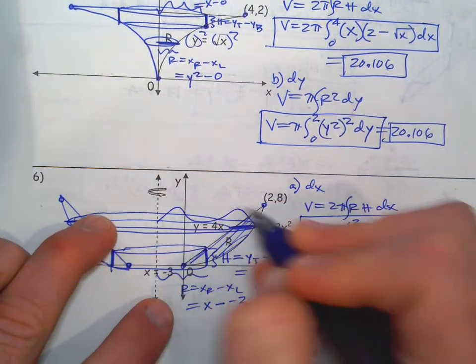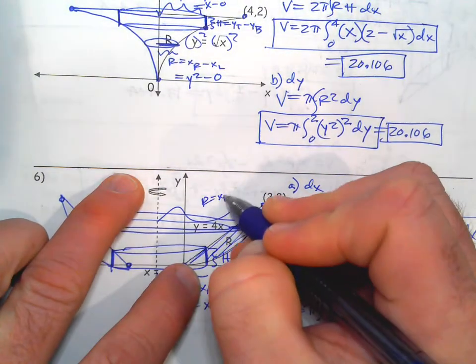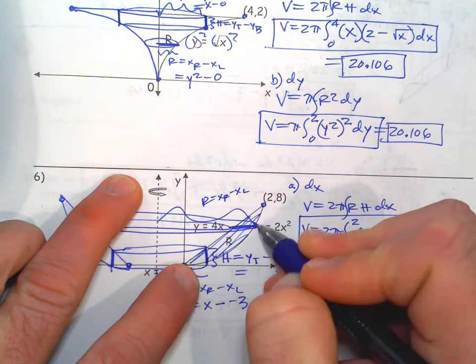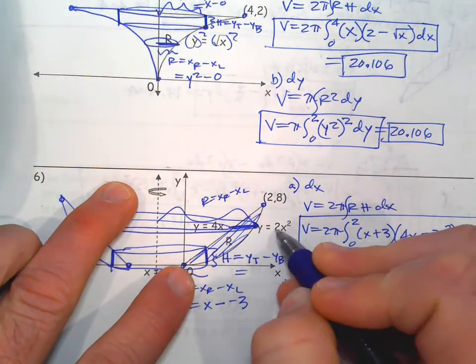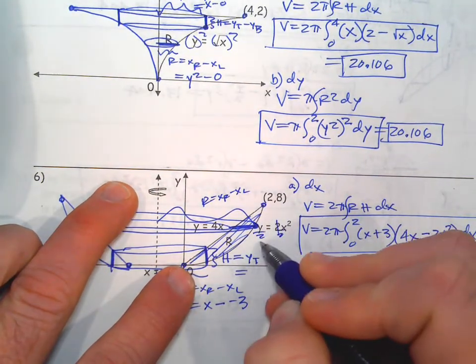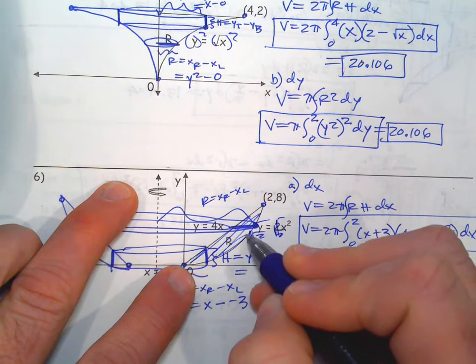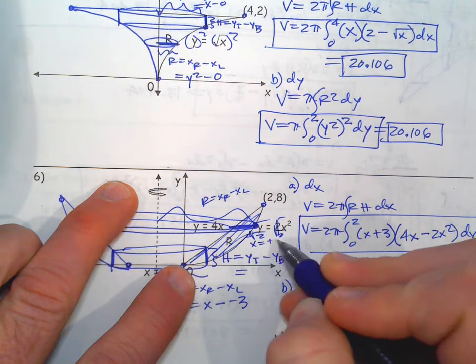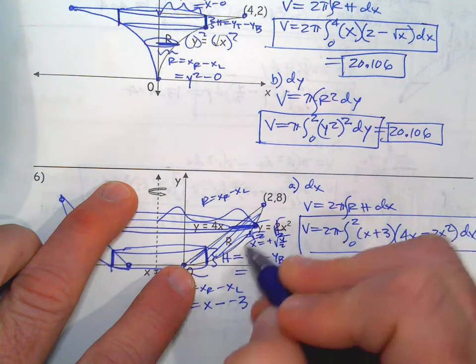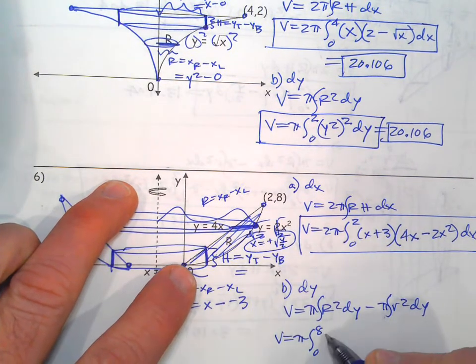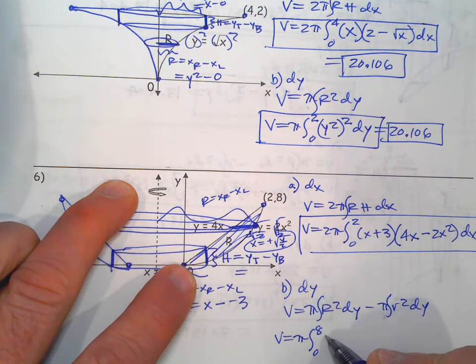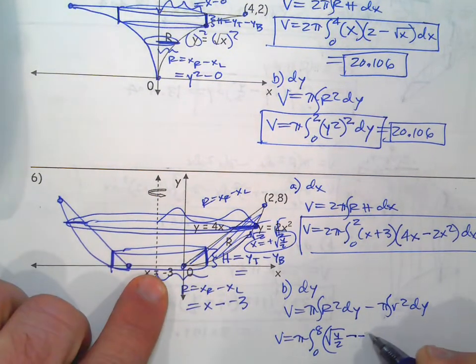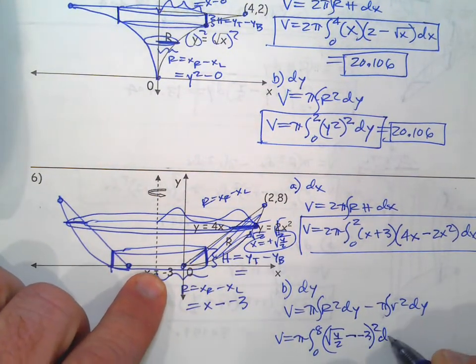So the big radius is x right minus x left. Now x right, in terms of y, we divide by 2, right? And then we take the square root of both sides, plus or minus. So we're going to do the positive square root of y over 2. The divided by 2 is inside of it. So it's square root of y over 2 minus -3 squared.